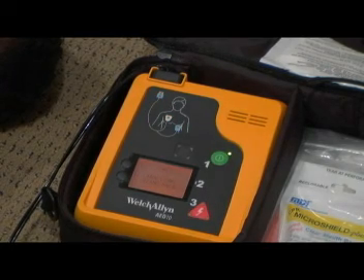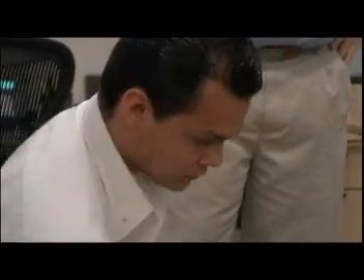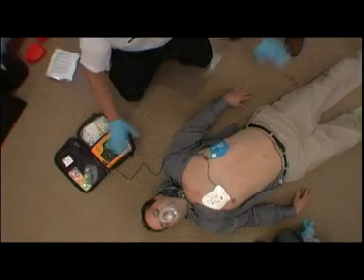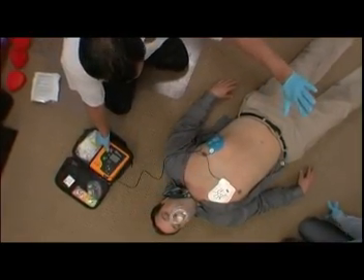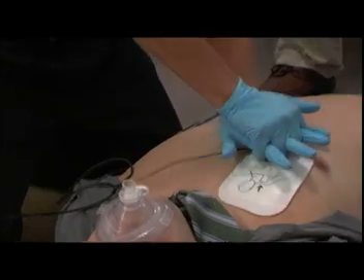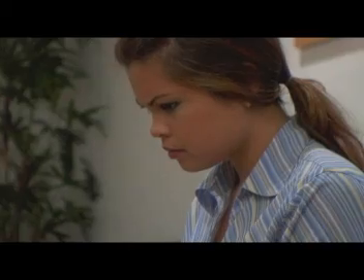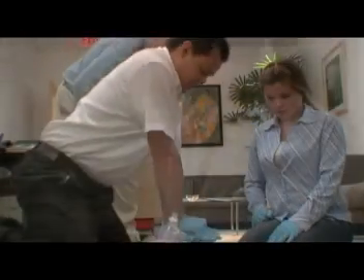Analyzing heart rhythm. Shock advised. Shock now. Press the red button now. I'm clear. You're clear. We're all clear. Shocking. Shock delivered. Begin CPR. I'll take over. 1, 2, 3, 4, 5, 6, 7, 8, 9, 10, 11, 29, 30.